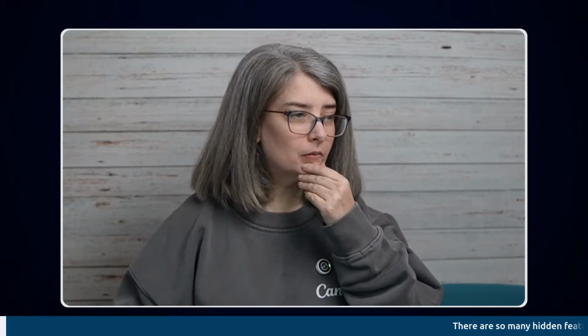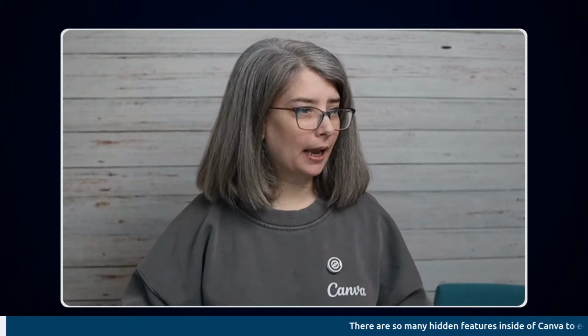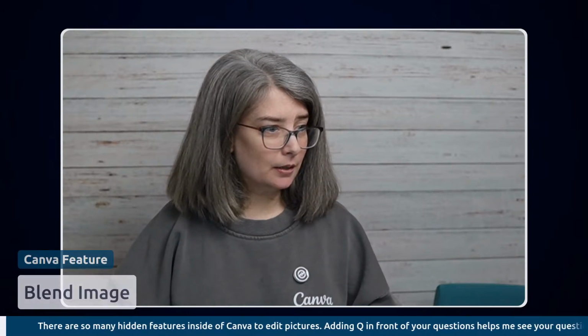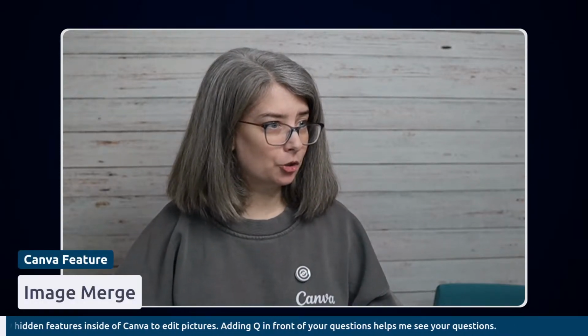Okay. Let me look at my banners and see. Image blender we did. Blend image we did. And image merge we did. Ooh, I got to get rid of that. No, not that. That.